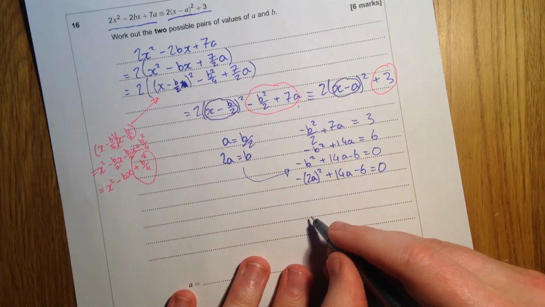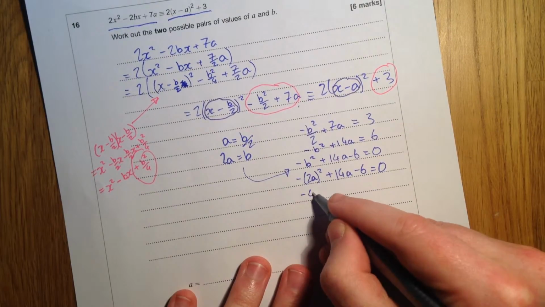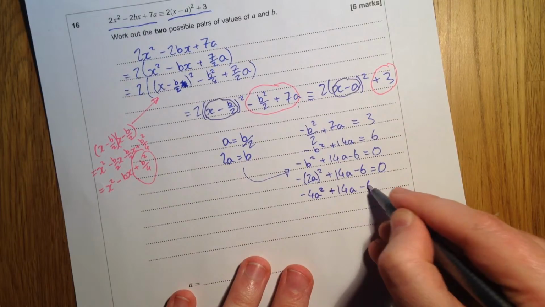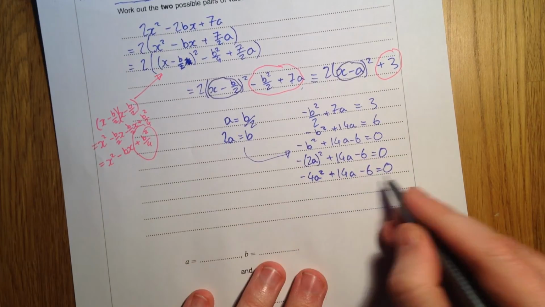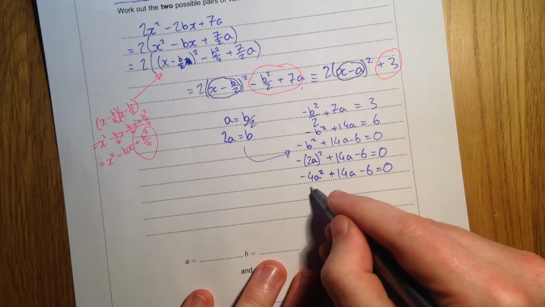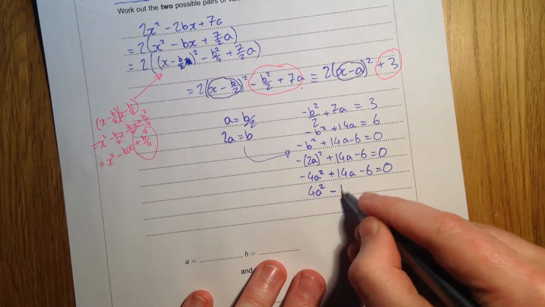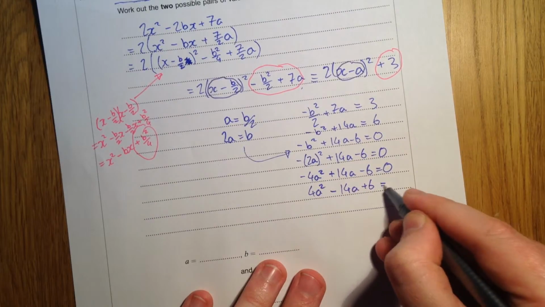So I get negative 4a squared plus 14a take away 6 equals 0. Just going to make the a squared not negative by multiplying everything by -1. So that flips the sign of everything.